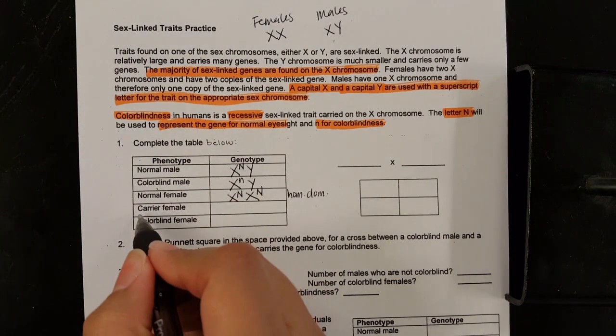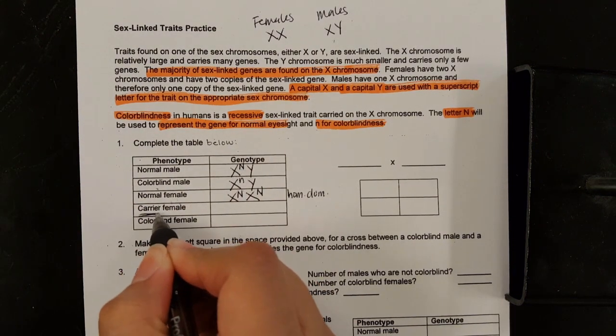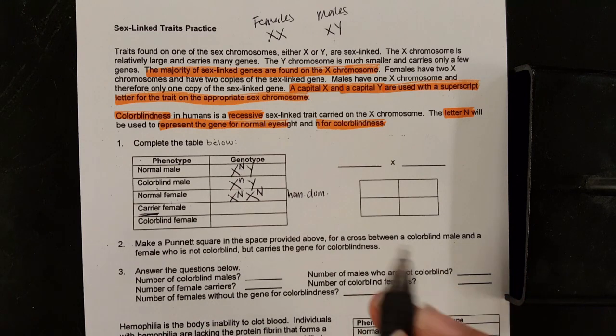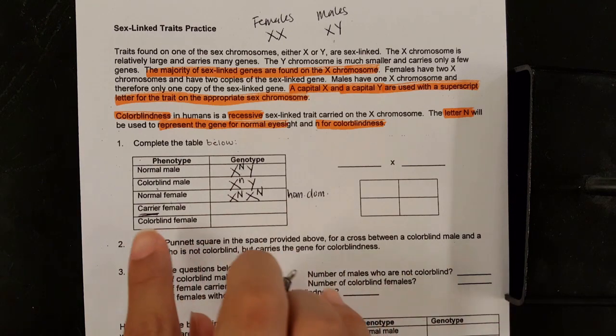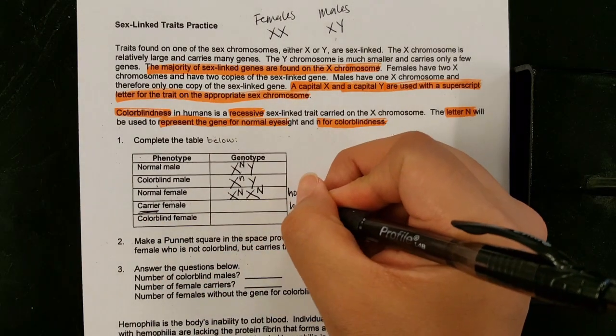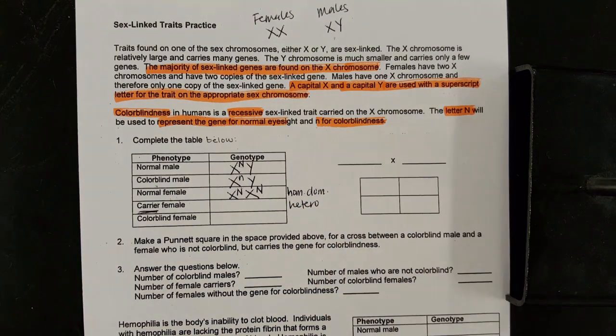Now when we come to this new word, carrier, that's a phrase for somebody who doesn't show the trait, but they carry the gene for that particular trait. So let's say, for example, in the albinism video, the two parents were carriers for the albinism gene. They weren't showing it, but it's in their genetic information. So these people are going to be heterozygous.